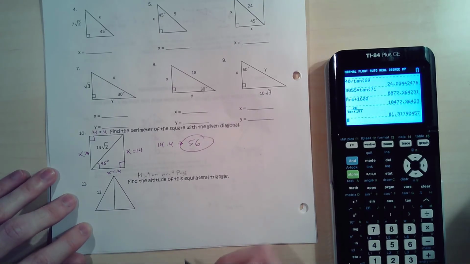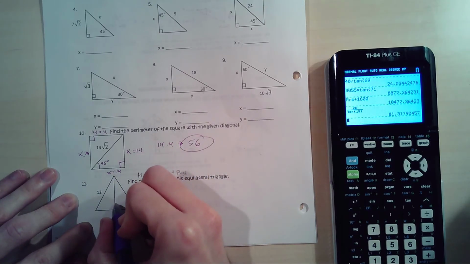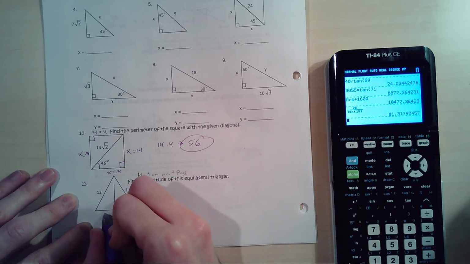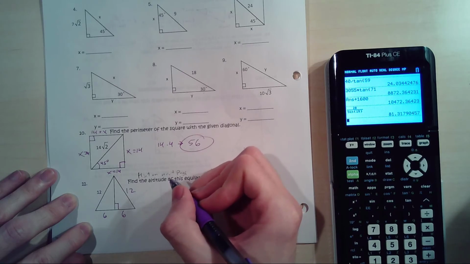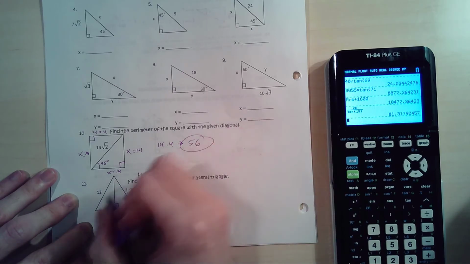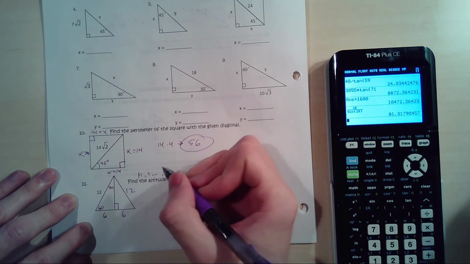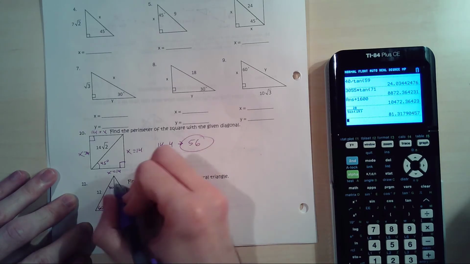Find the altitude of the equilateral triangle. That's this height right here. We talked about that in the front. Equilateral, these are all 12, and if those are 12, these guys must both be 6. And if it's an equilateral triangle, this is a 60, and that's a 90. That makes this a 30. Makes this a 30.